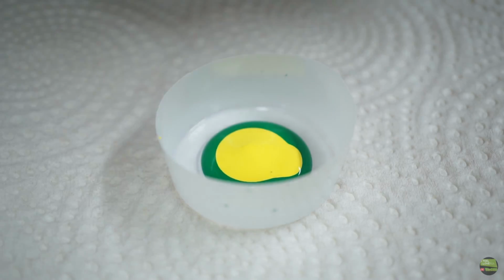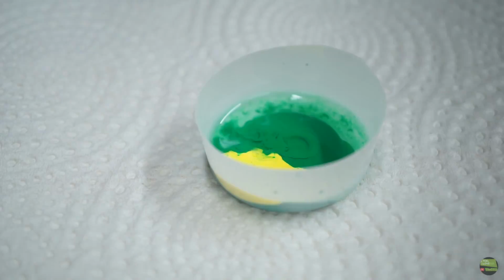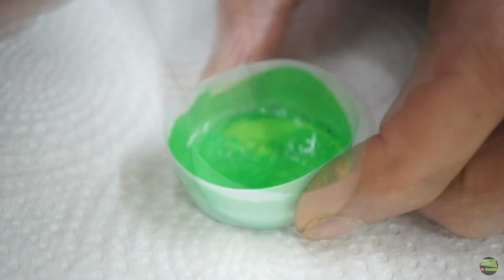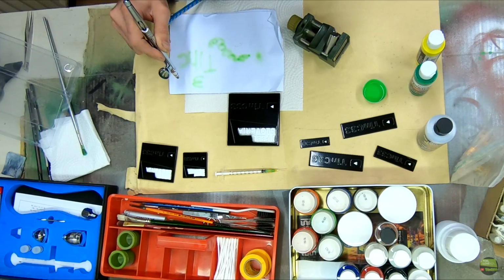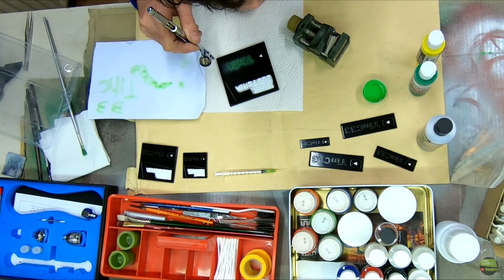Mix some green and yellow paint to get the right tone and add a bit of reducer. Then I tried to make a shadow around my nickname. This was first time I use airbrush for some kind of precise job, so I make a shadow just on few logos.